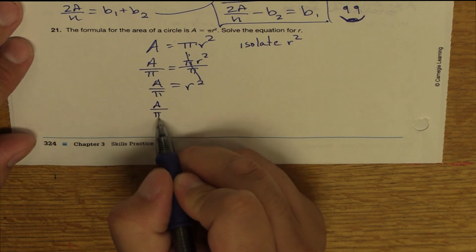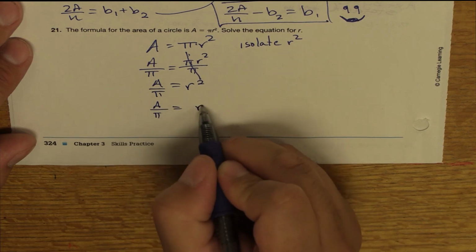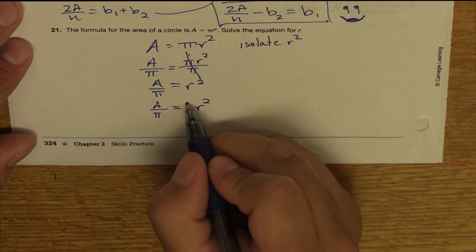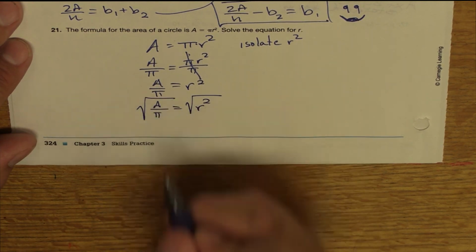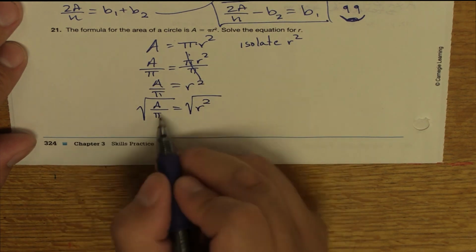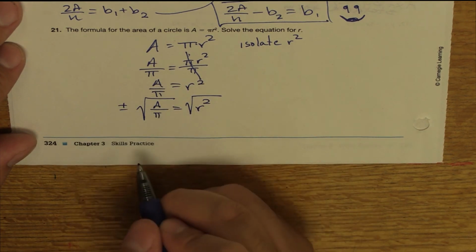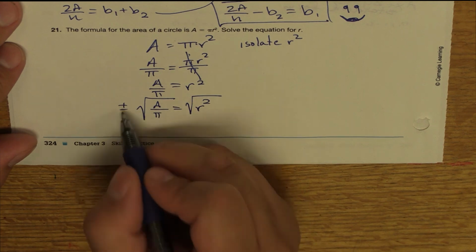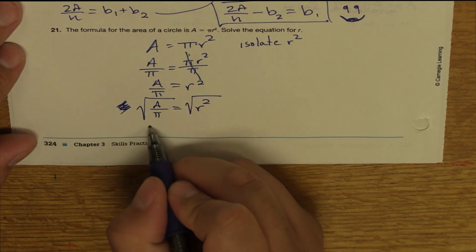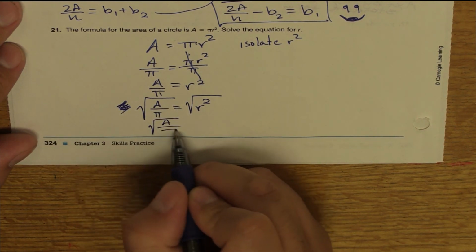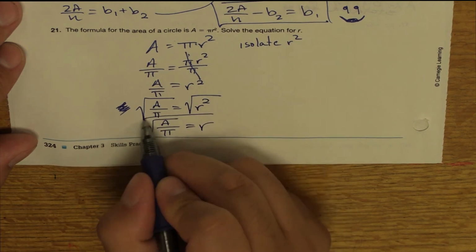So I'm going to have a divided by pi equals r squared. And again, to undo that, I'm going to take the square root of this side and the square root of this. When you do that, though, you always put this plus and minus. We're gonna ignore that. This is getting way too sophisticated. And I don't even want to rationalize it. That's another thing. I'm just going to write this.